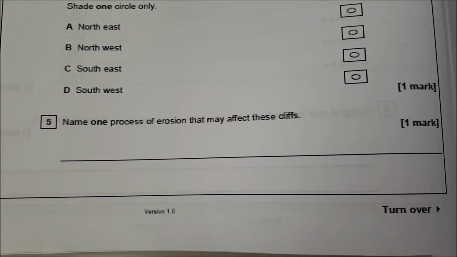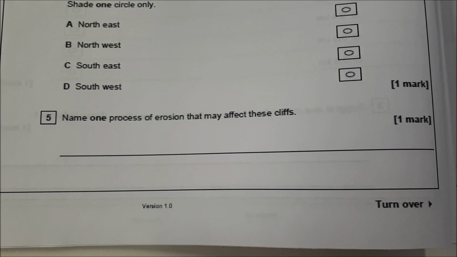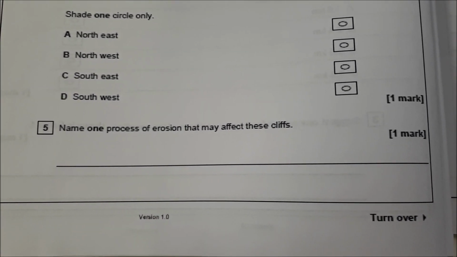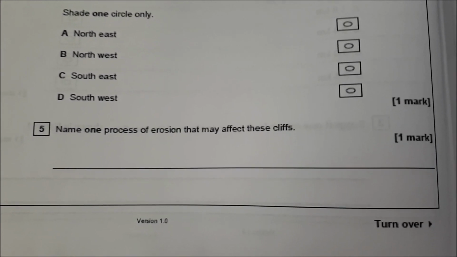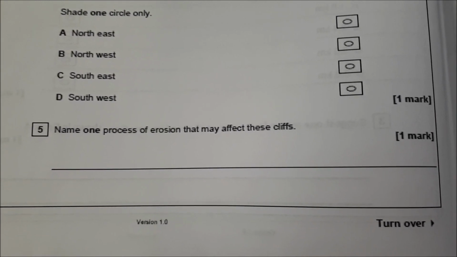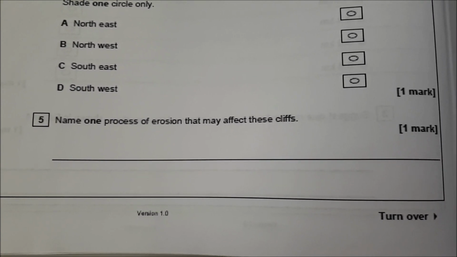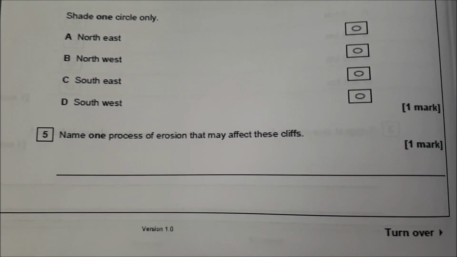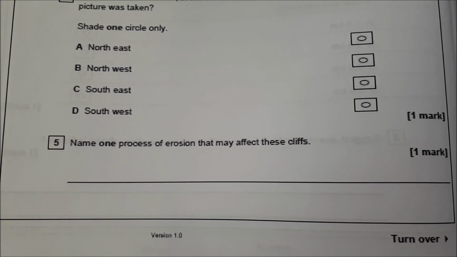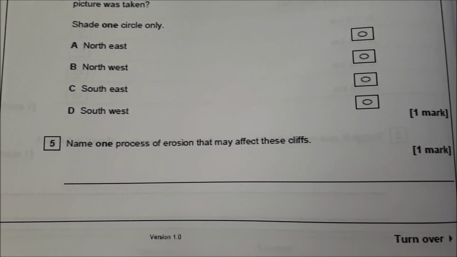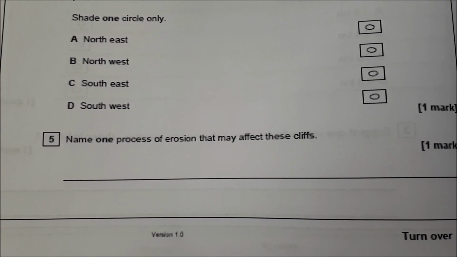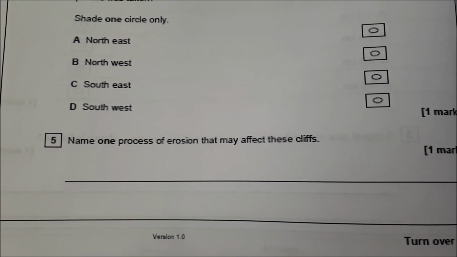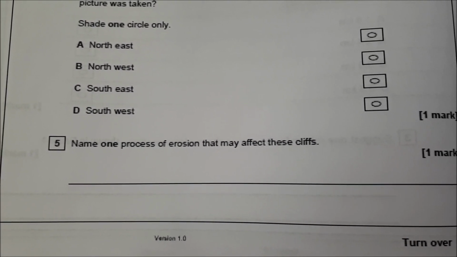Now, sorry for the zooming in and out there. People got this wrong because they answered with a transportation method, largely. Okay. Remember that the 4 types of erosion that we have talked about in terms of affecting coasts are hydraulic power or hydraulic action, attrition, abrasion, and solution. So any of those would have been acceptable in this answer.